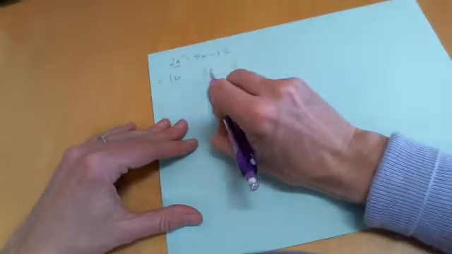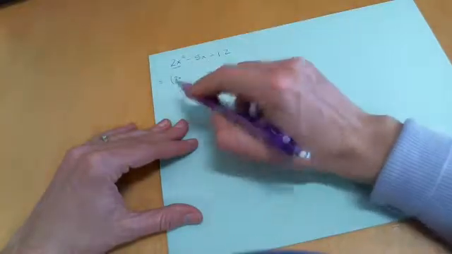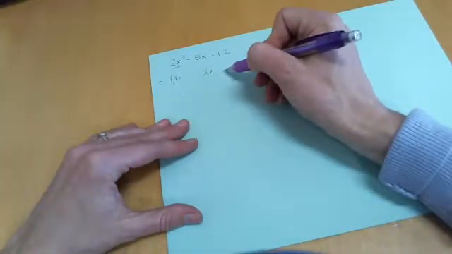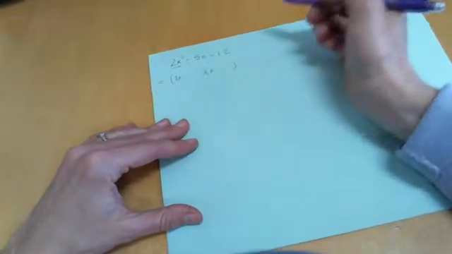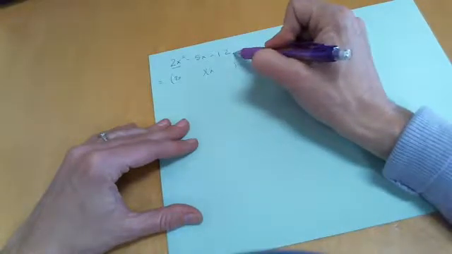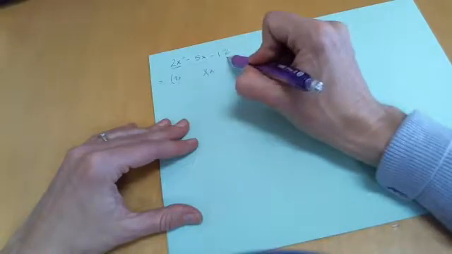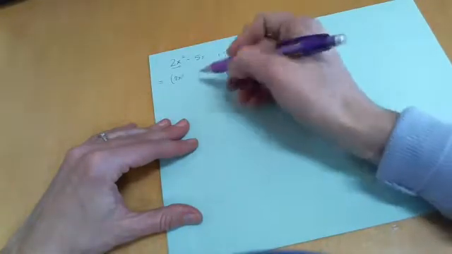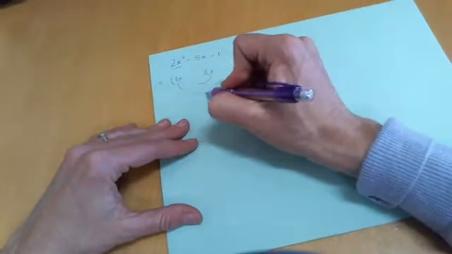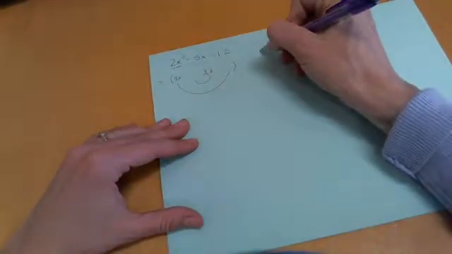Now I know when I FOIL it out, expand it out, 2x times x would give me that 2x squared. So that's how I get started with this first method, trial and error. Now I am going to try to figure out what to put here and here in order to multiply those two together and get negative 12. But this middle term is the one that's really going to guide my work as I decide which factors of negative 12 to put in here. Because when I expand this out, the product of these two plus the product of these two terms has to give me a negative 5x.